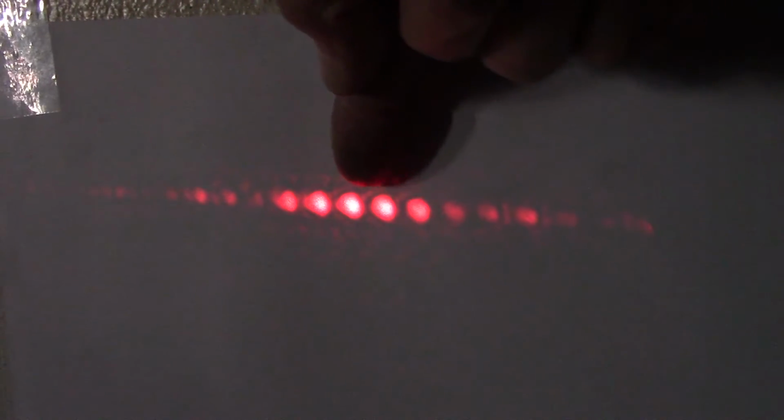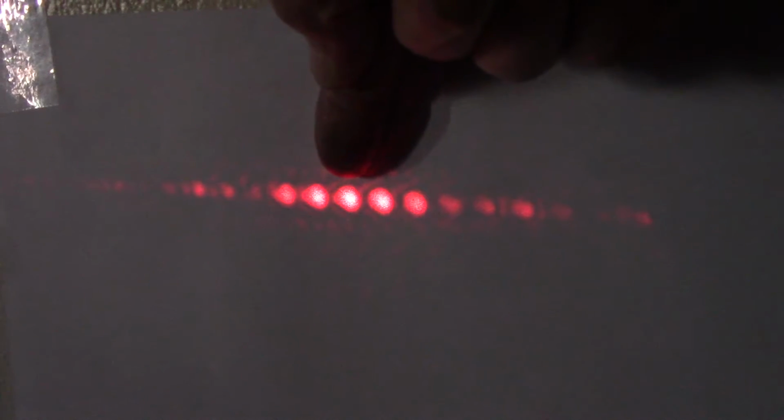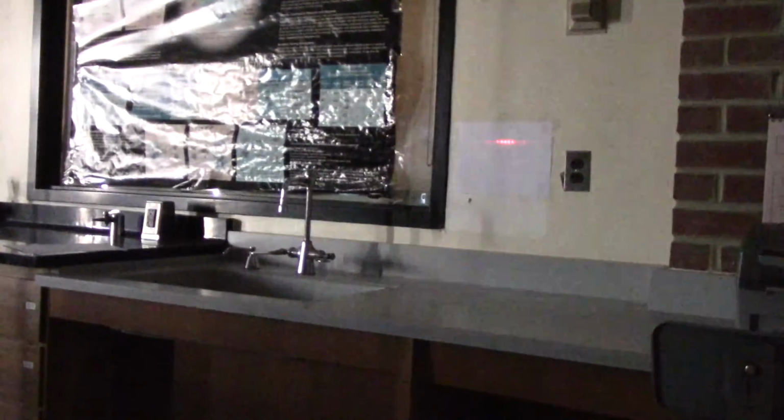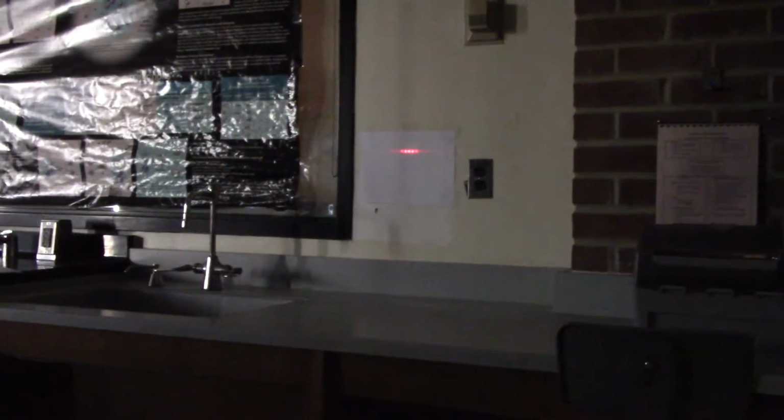So on this, we are going to make measurements. We're going to identify that central one as m equals 0. So that's m equals 0, m equals 1, m equals 2, m equals 3, 4, 5. We have a whole series of different m values right there. Let me place this camera here and see if I can keep it going with that interference. Yeah, kind of. I guess we need to make this a little higher.